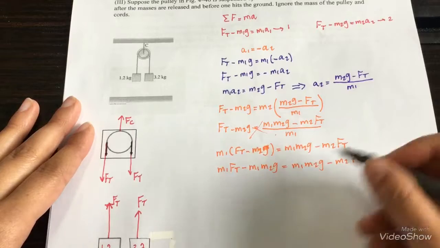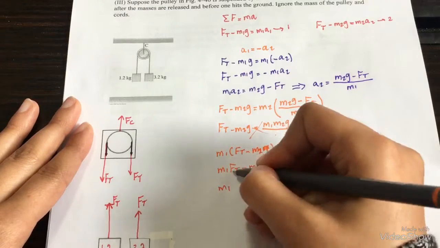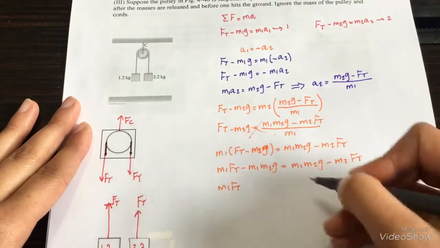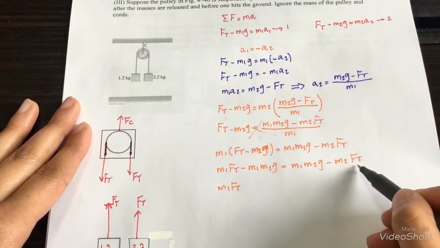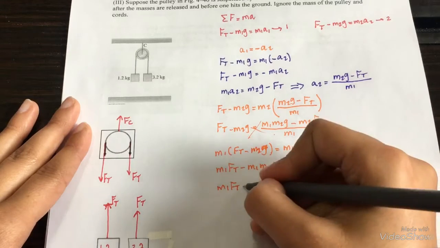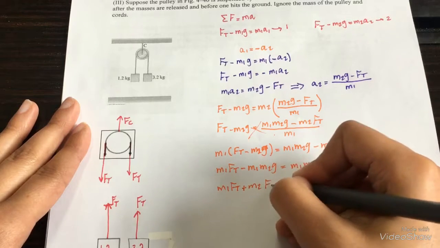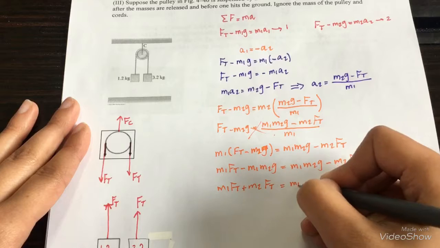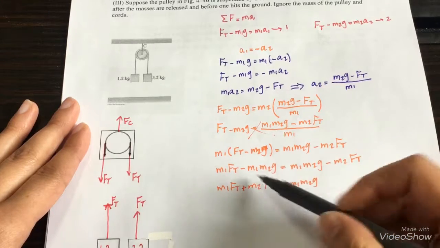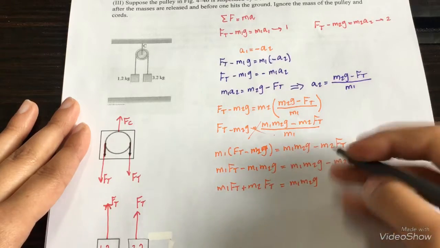Since we are solving for tension force, I'm going to move this part, the tension force, to the other side, which is going to be positive m2 tension force, equal to m1 m2g, and I'm going to take this part to the other side.